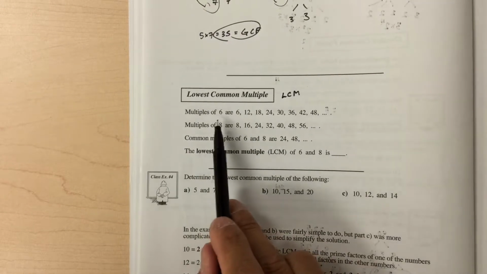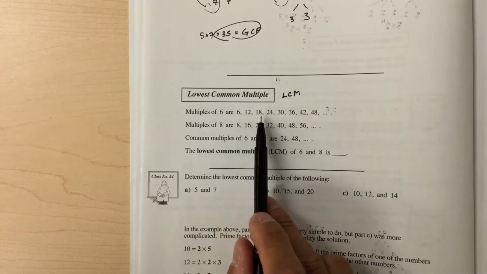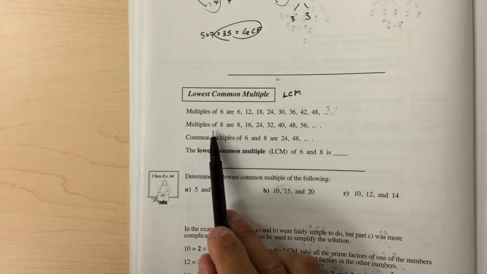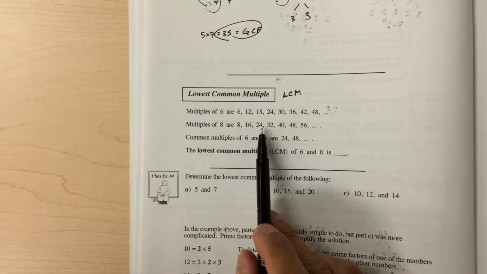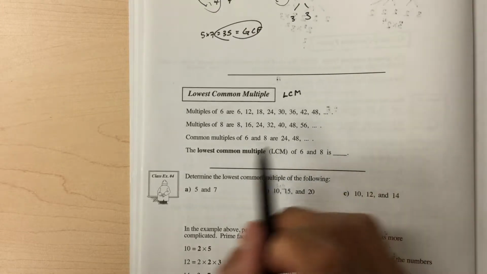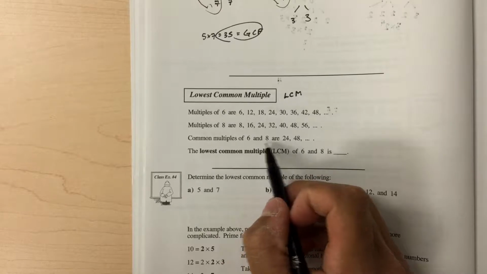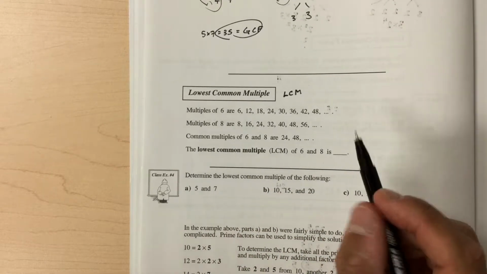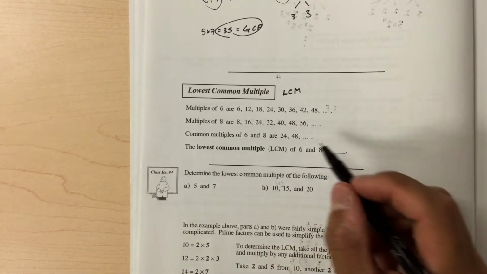As an example, multiples of 6 are 6, 12, 18, 24, 30, 36, 42, 48. Multiples of 8 are 8, 16, 24, 32, 40, 48, 56. And common multiples of 6 and 8 are 24 and 48. But what we're looking for is the lowest common multiple.